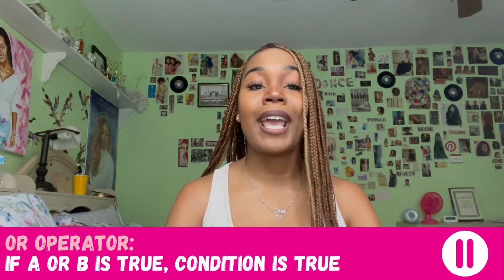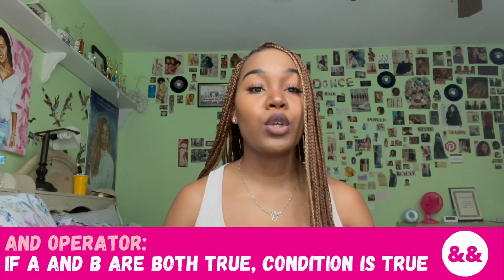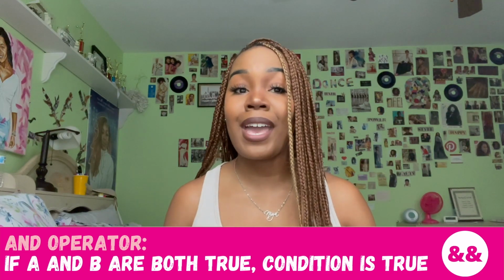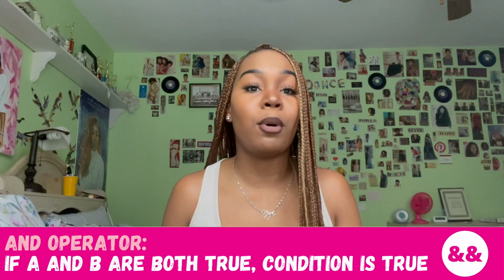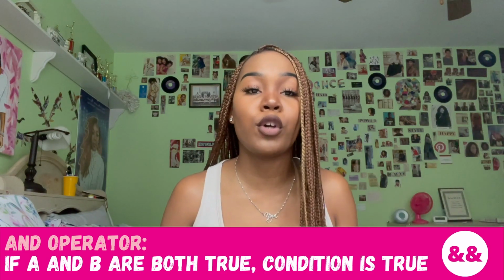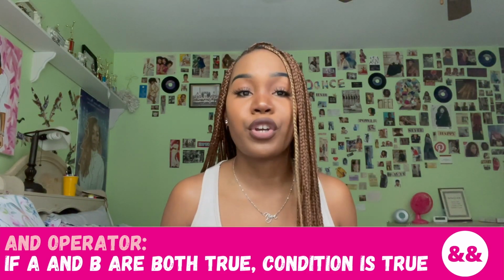Then we have our AND operator, which only returns back true if A and B are true. If A and B are both not equal to true, meaning if we have one true and one false, then it's going to return back false.